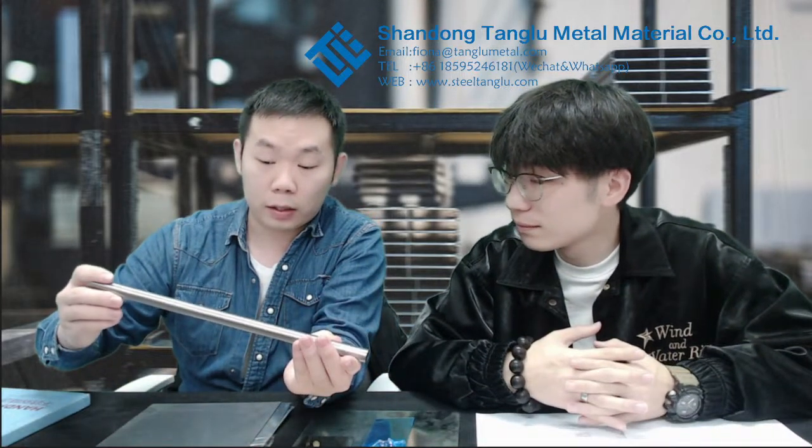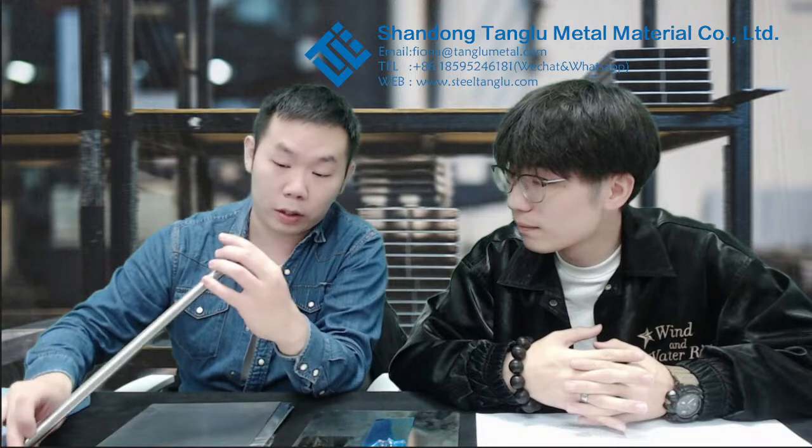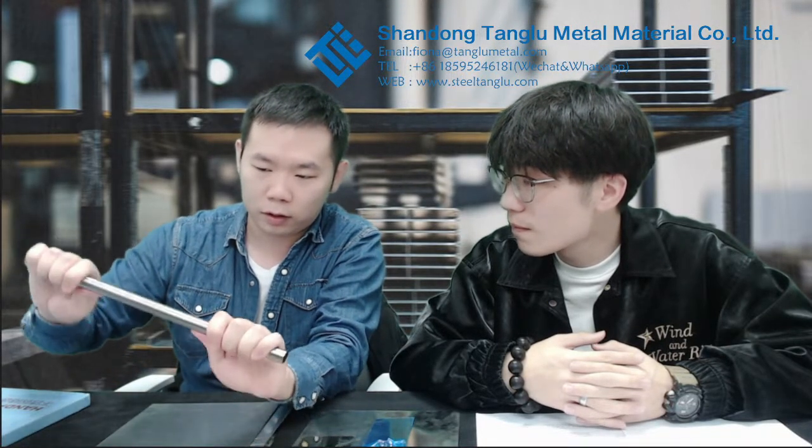It can undergo a lot of pressure. And let's take a look at this one. This one is thinner, with an even thinner wall thickness, but it still is very tough. And also we offer customized specifications for stainless pipe from small sizes like this to sizes like this.